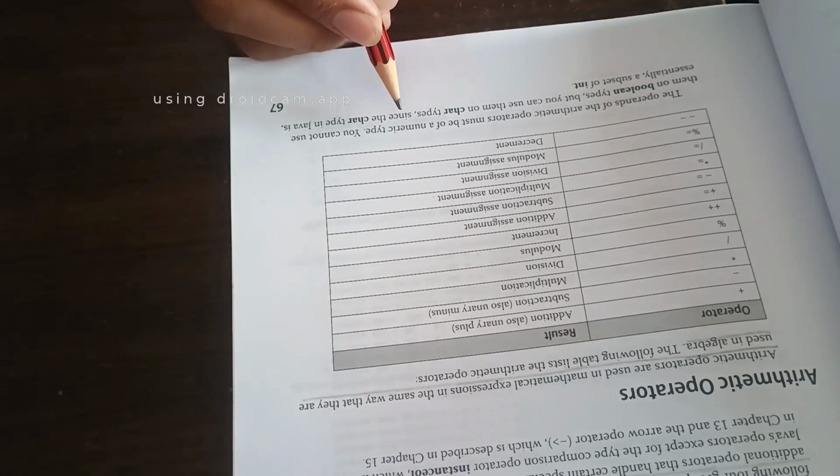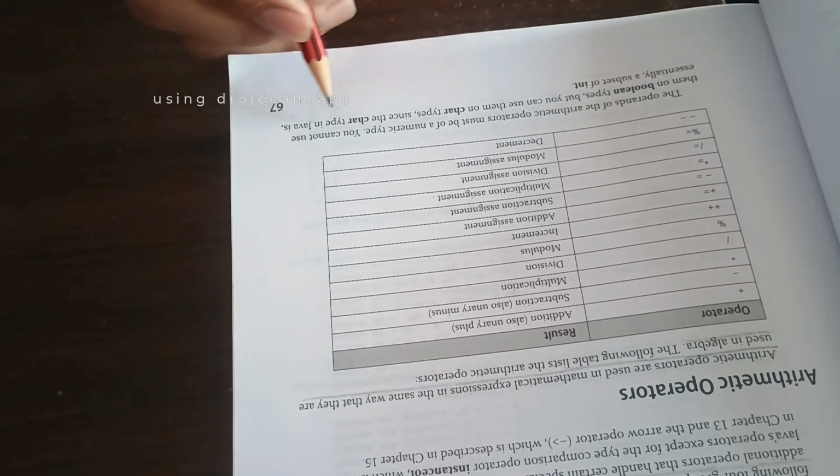The operand of the arithmetic operator must be of a numeric type. You cannot use them on Boolean types, but you can use them on char types, since char type in Java is essentially a subset of int.